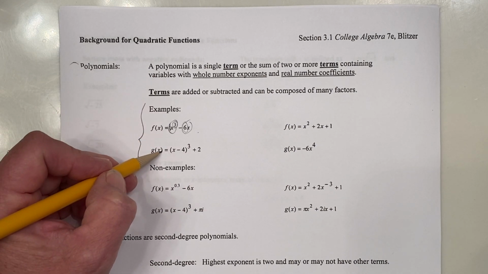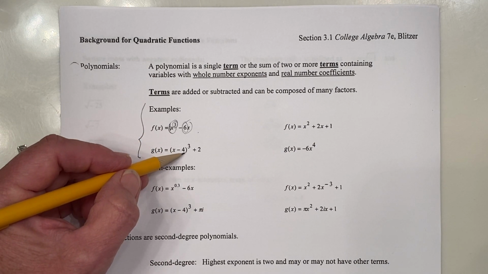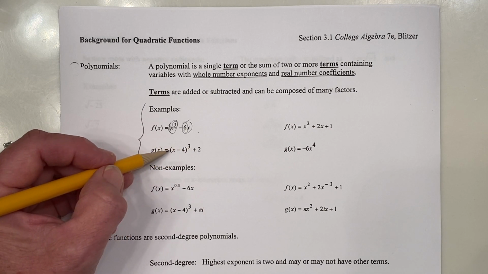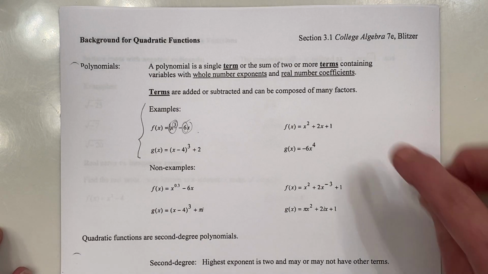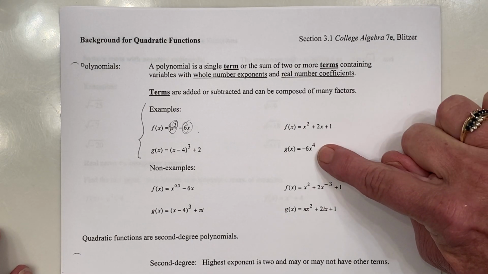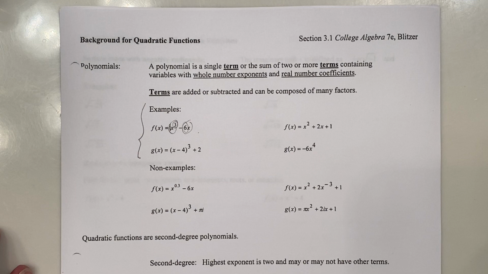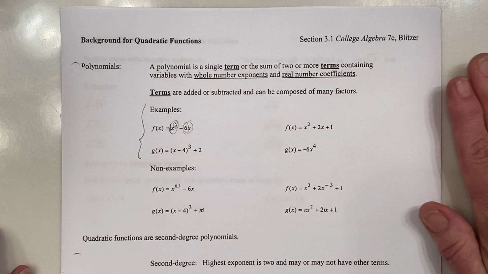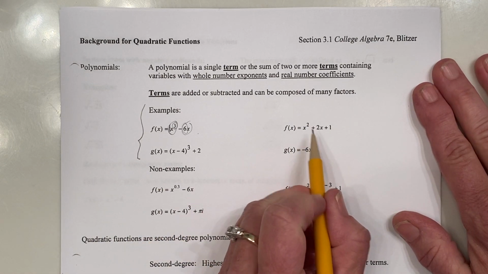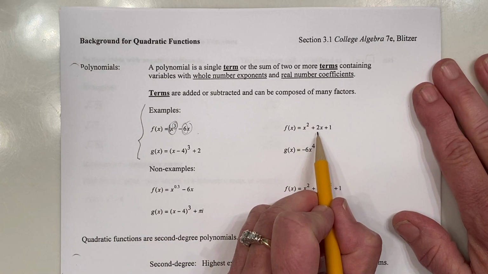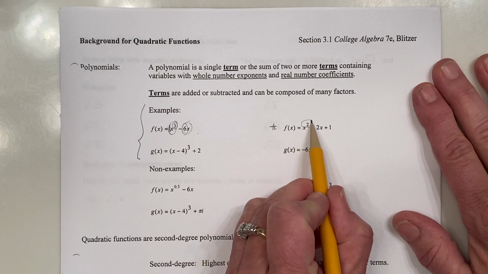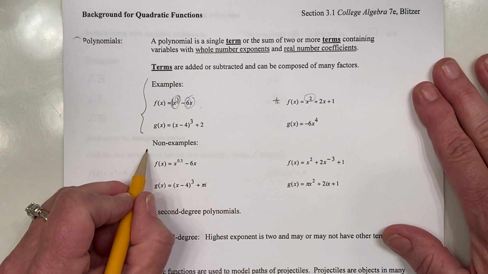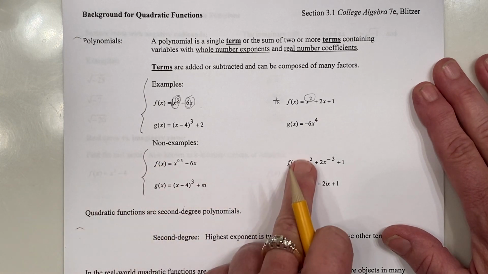All right, so g of x is another equation that is also a polynomial. We have an exponent that's a whole number, and we don't have any i's involved here. And then we also have a couple more examples of polynomials here. Now, in Chapter 3, Section 1, we're going to be studying quadratic functions. So the only quadratic function that we have among these polynomials is this one right here, because the highest exponent is 2.